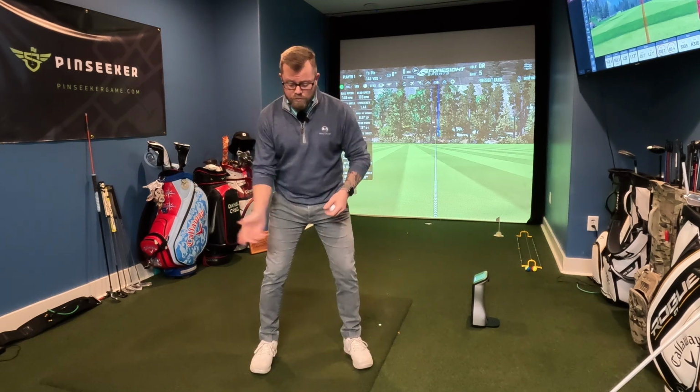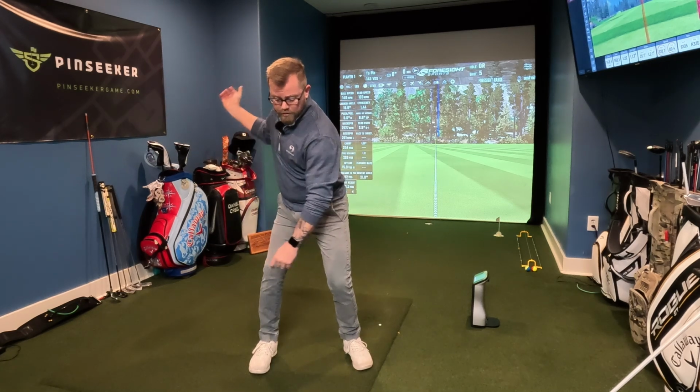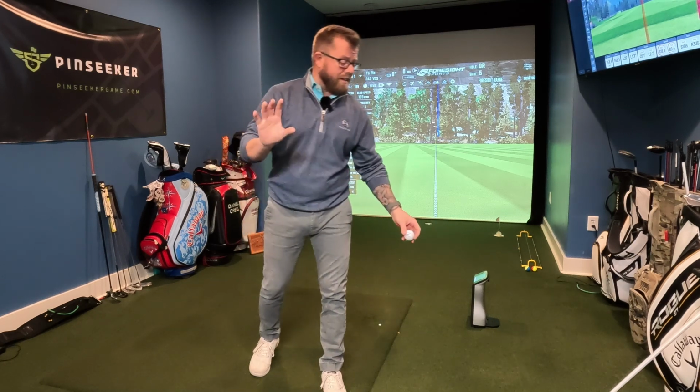So the thing is, if you don't use the ground right, your path could be way, way off, okay? So if you hang back on that back foot, your tendency is gonna be to come over the top, and we really want you to shallow out. And again, this is a good way to influence that without thinking about it.